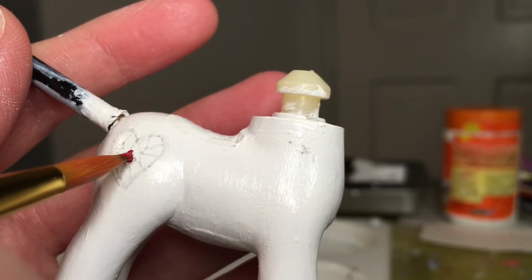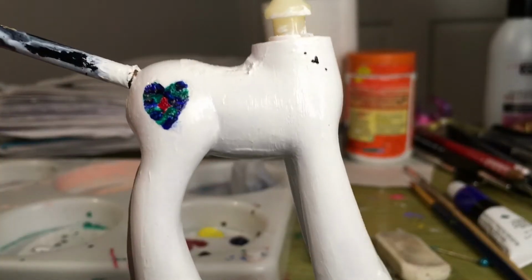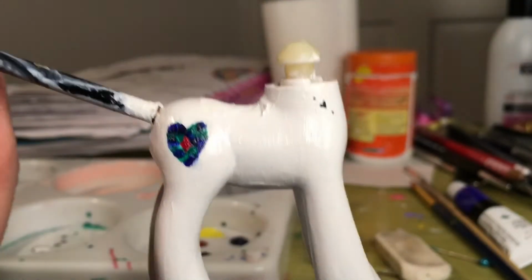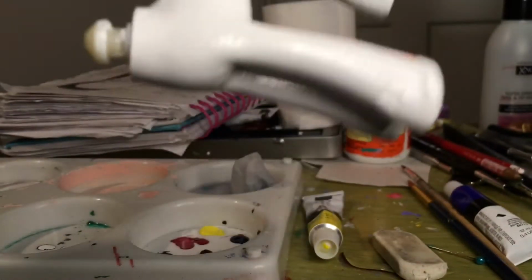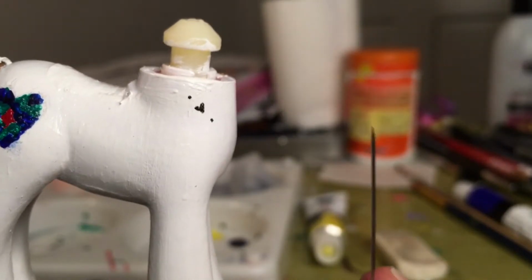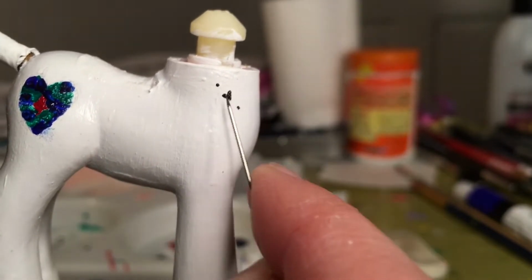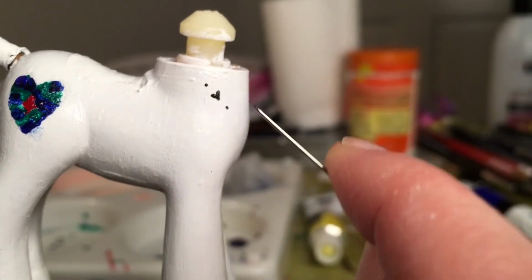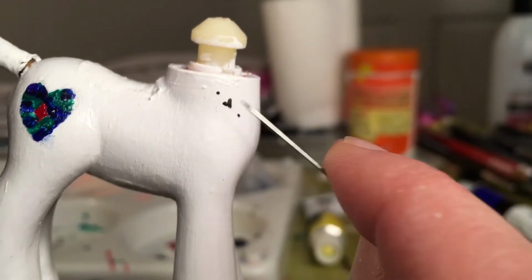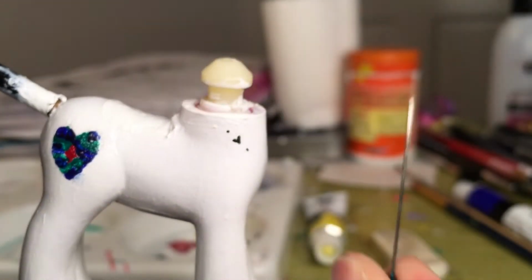The cutie mark is meant to be like a stained glass window, and I did the majority of the painting off camera as it is pretty hard to do on camera. I did paint the cutie mark on both sides as well. For the little heart and dot detail on the neck area, I used a pen to paint that in since it's so tiny. I put acrylic paint on the end of the pen and just painted it in basically. So that's how I did that.